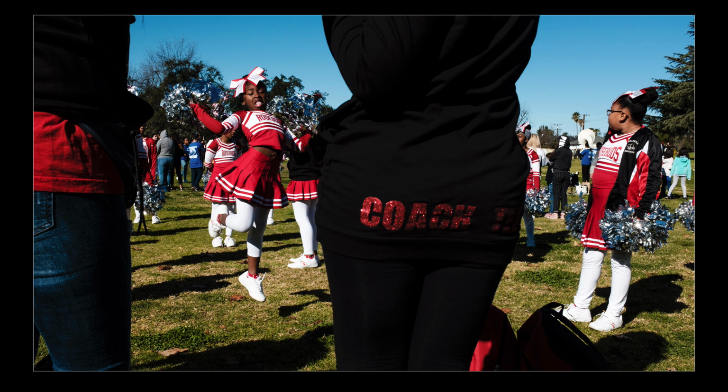But again, I wanted something interesting. And then I also noted the shadows that were on the ground. And I wanted to use all those things. I wanted to create that depth. So I got down on the ground and I positioned myself right behind Coach T here.